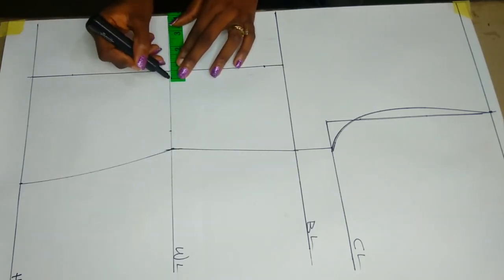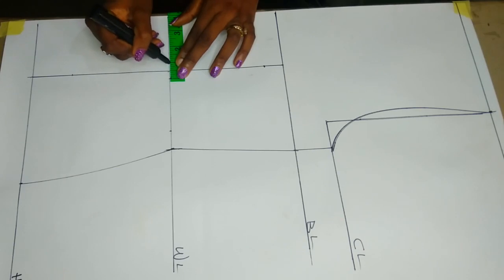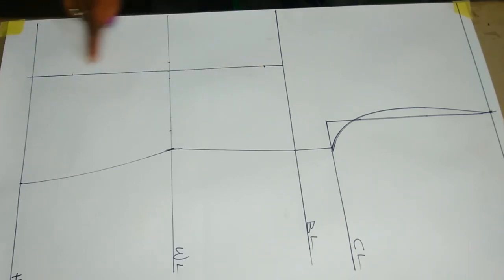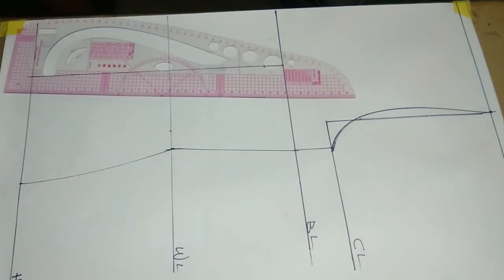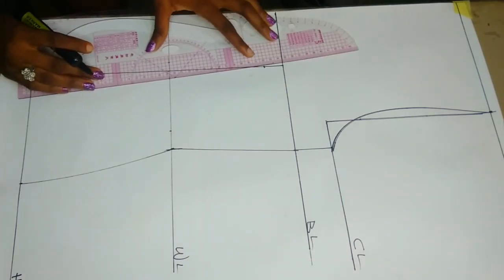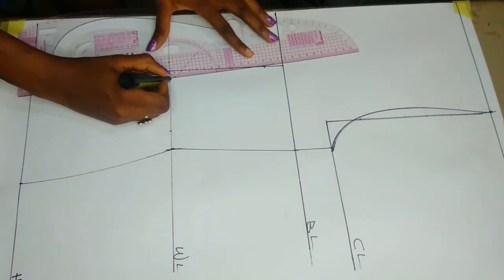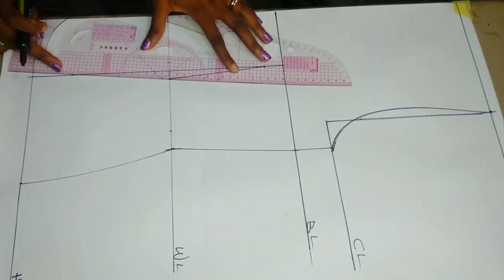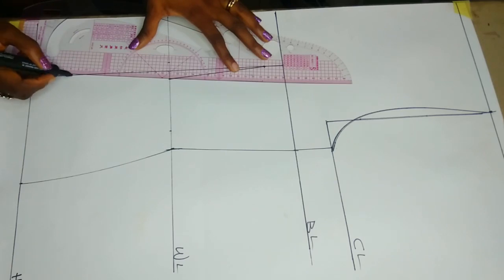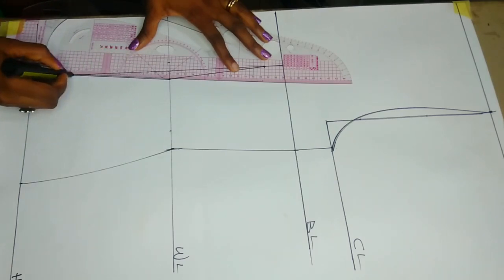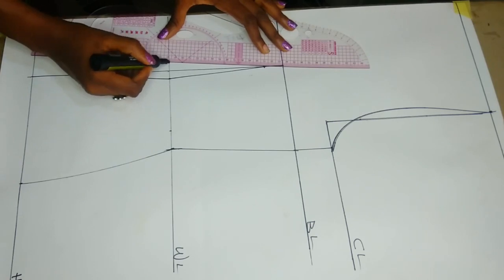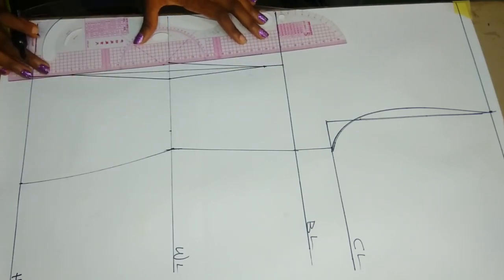Then on the waistline, you take in the 1 inch that you have left out. You take it 1/2 inch on one side and 1/2 inch on the other side. Then now you connect these points together like so. Connect the first to the second point, and the hip to the third point. So after doing it for this part, you go ahead to do it in the second part.